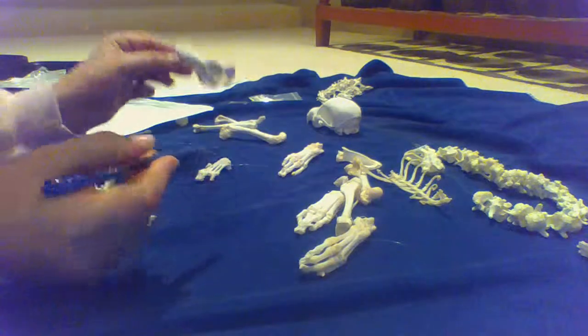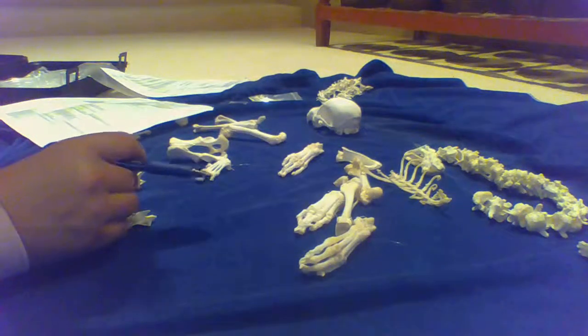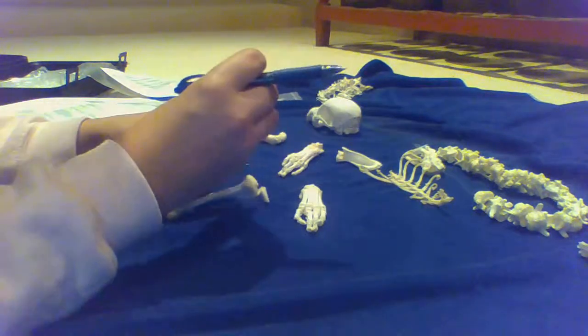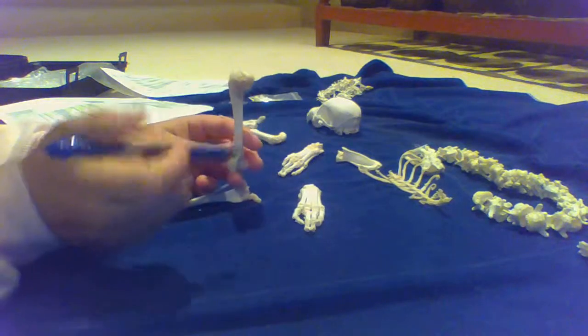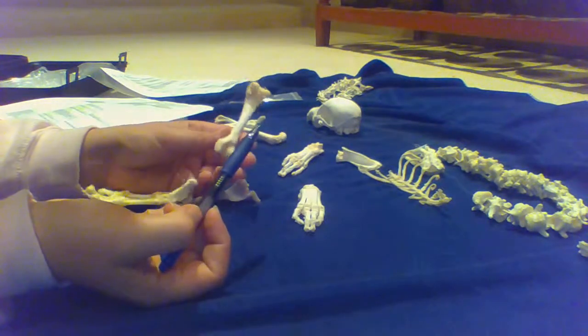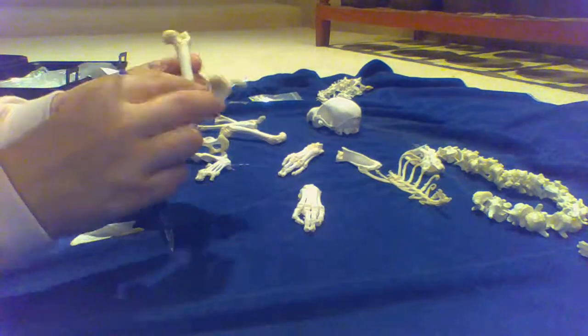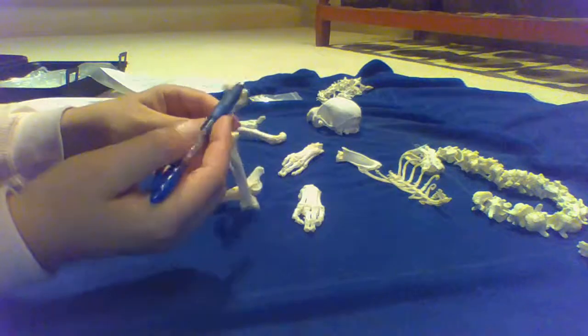And okay, femur. I think this is a femur. We kind of have this all discombobulated. So here we go. On the femur, I think they messed up the way that they put it.